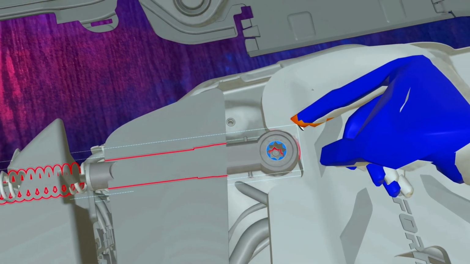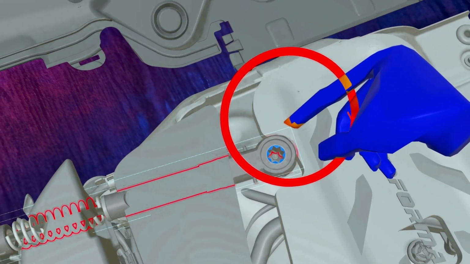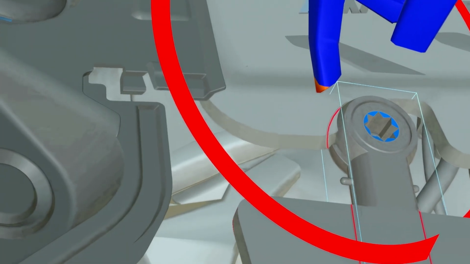Highlight the design issue with a hand capture or annotation and export your space to make adjustments to your design in your CAD software.